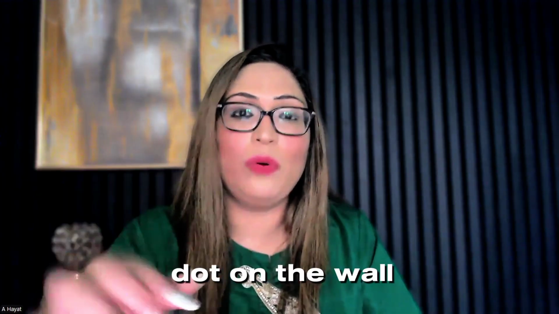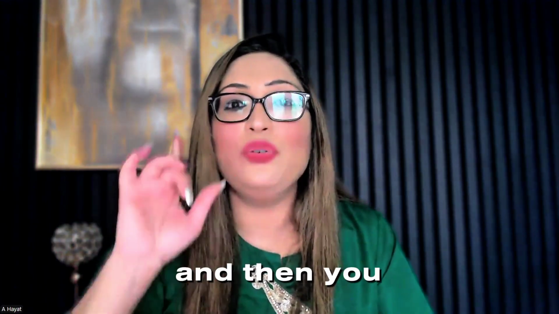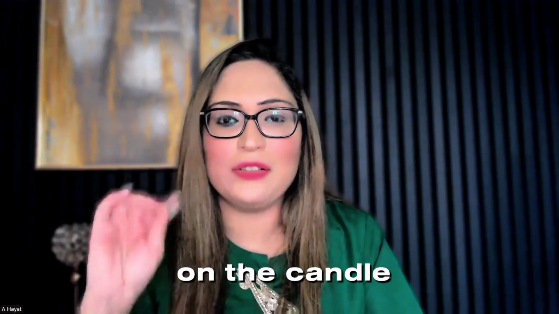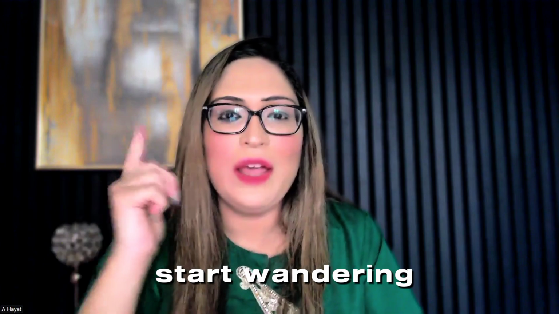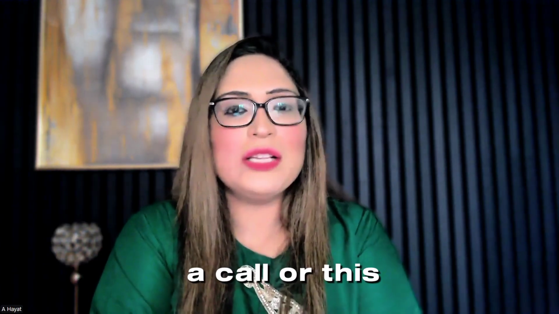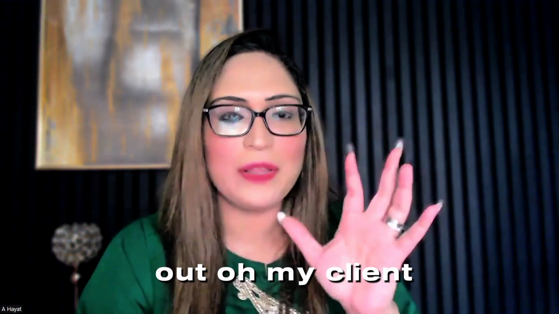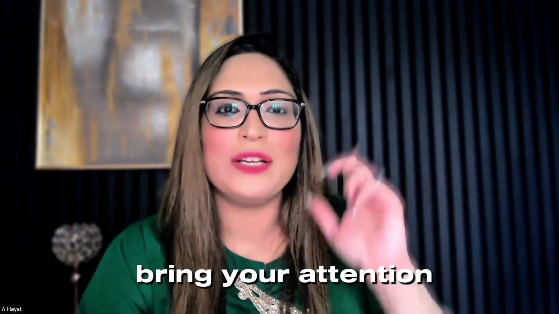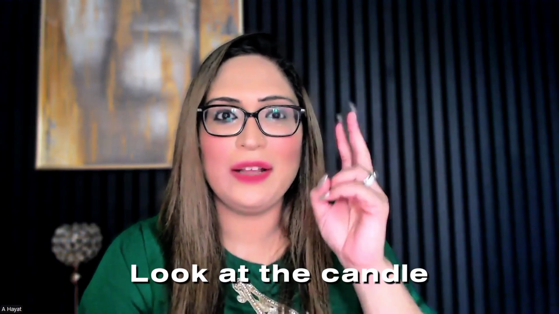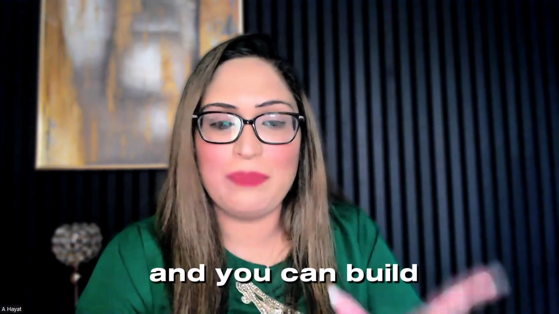You can put a dot on the wall, or you can light a candle in front of you and sit across from it. Then you look at the candle and think about the candle. When you are focusing on the candle, your mind will start wandering, and you will think, oh, I need to do this, oh, I need to make a call, or this person has an appointment with me, oh, my client, whatever that is. What you want to do is bring your attention back to the candle and train your mind to focus on the candle. Look at the candle and think about the candle. Start with 15 minutes, then go for 20, then half an hour, and you can build your focus.